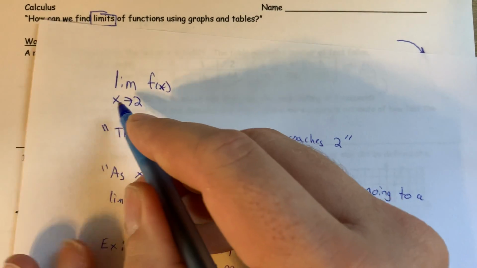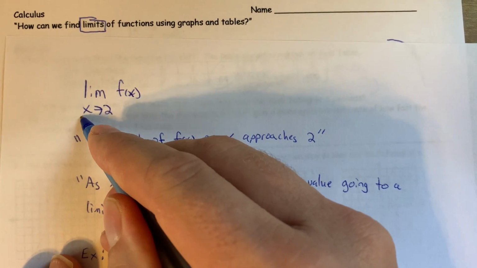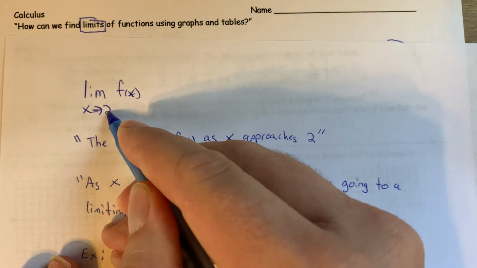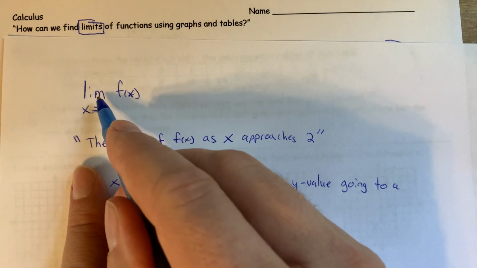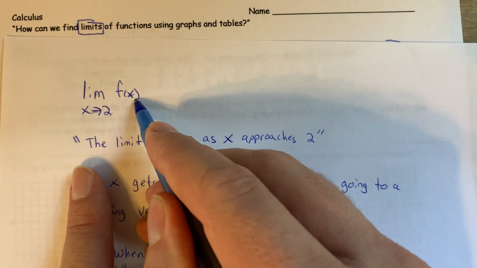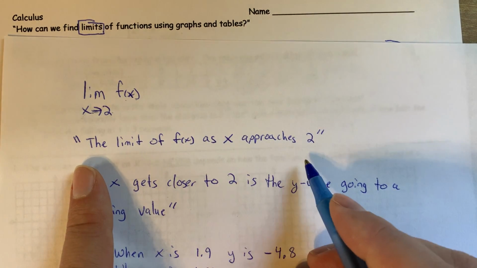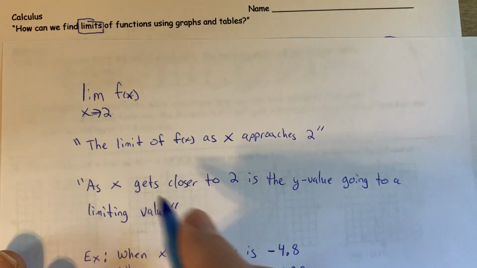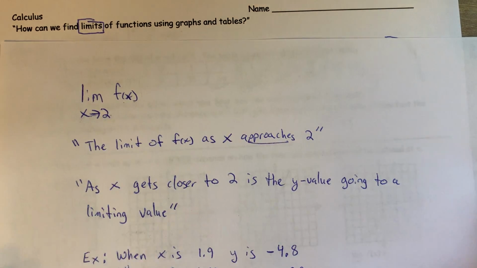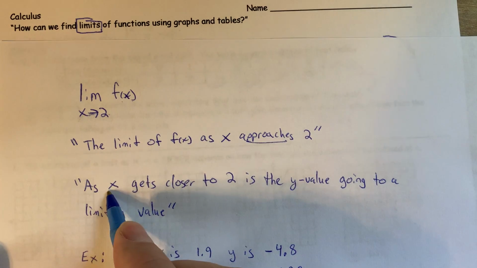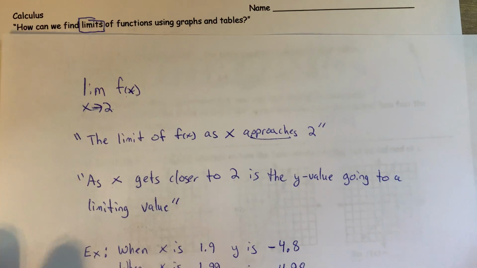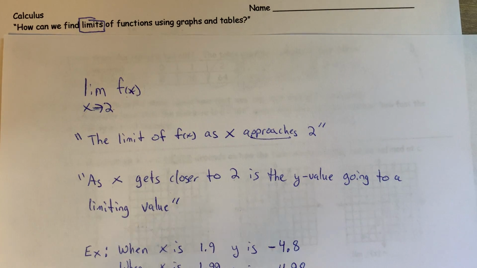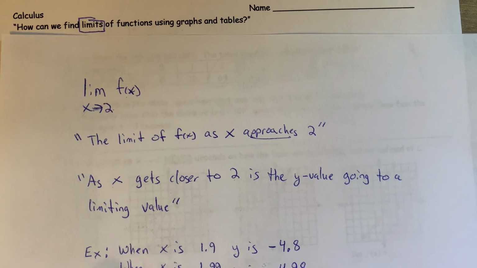This is how we write a limit. You'll see limit with a variable with an arrow going towards a number, of some function. The way we read it is: the limit of f of x as x approaches 2. What this means is, approaches means gets close to. And so this means that as x gets closer to 2, is the y value going towards some limiting value? So is there a y value that it's getting closer and closer to but will never quite reach as you get closer and closer to it?